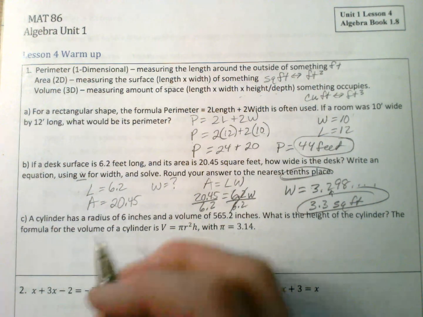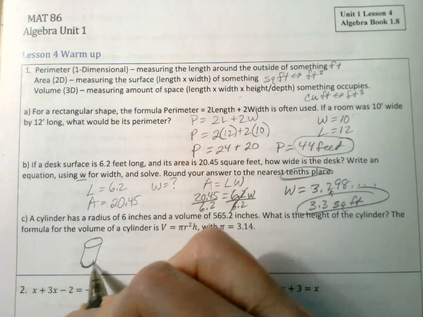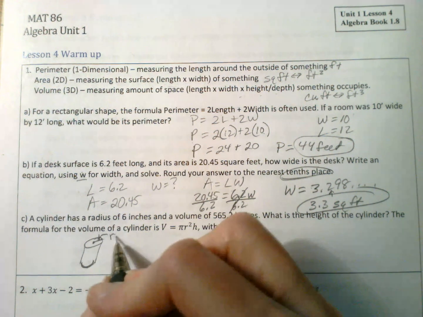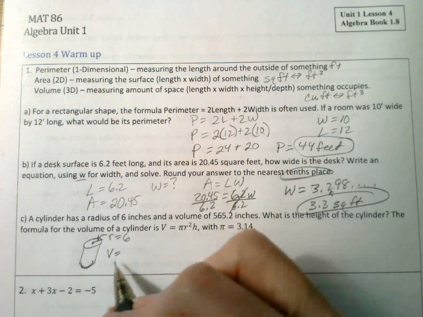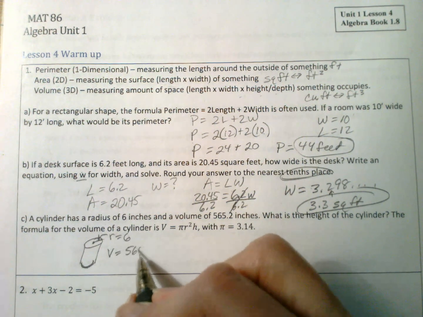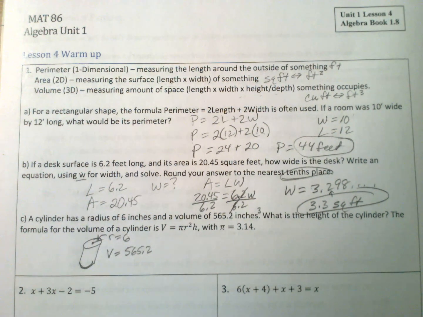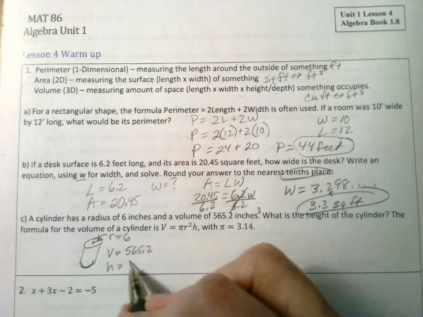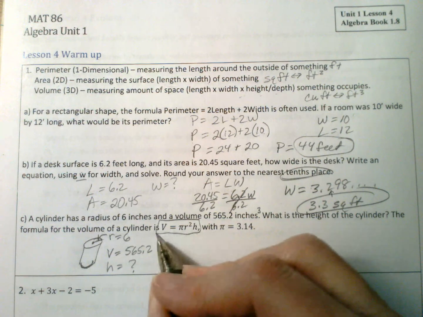A cylinder has a radius. A cylinder, that's like a Coke can, right? It has a radius, which is from the center out, of 6 inches. The whole thing has a volume of 565.2 inches. This would be cubed. That's a typo. I'll try to fix it. What is the height of the cylinder? Here is the formula.